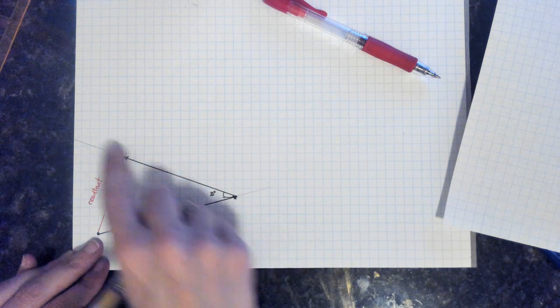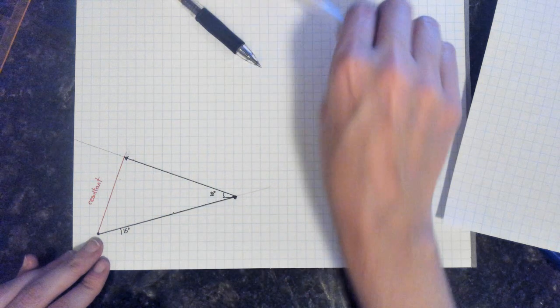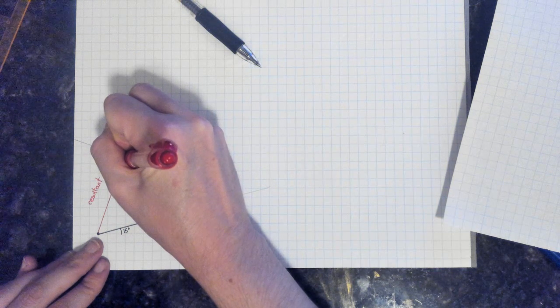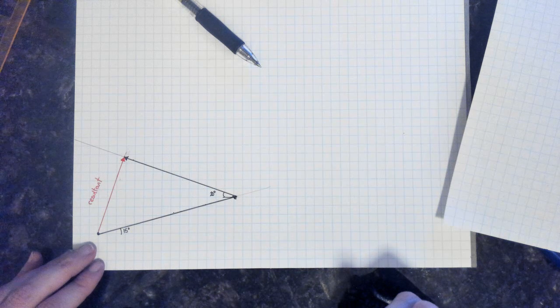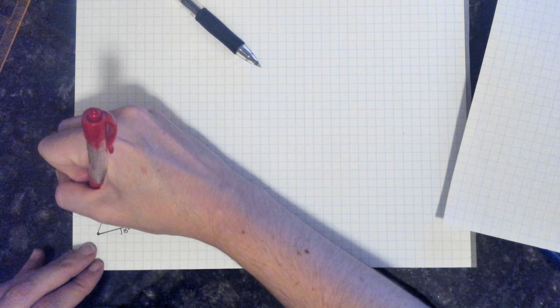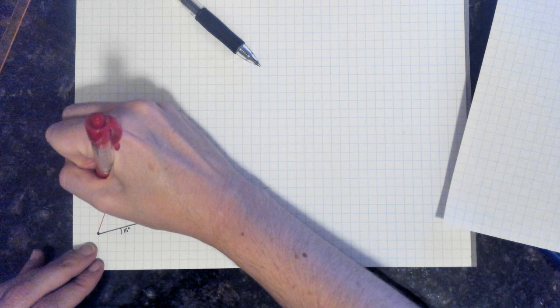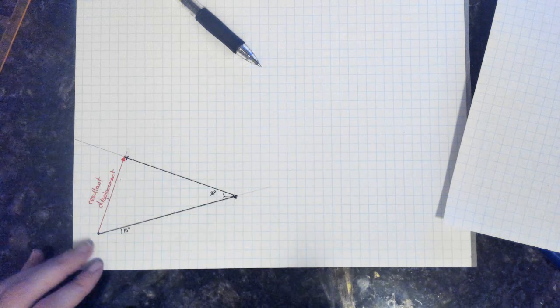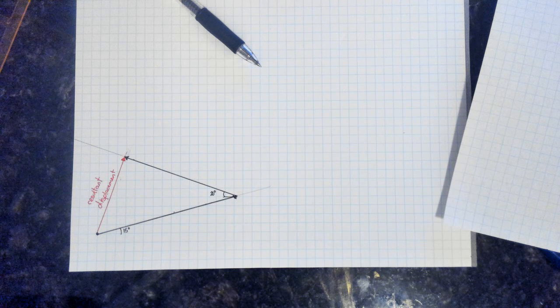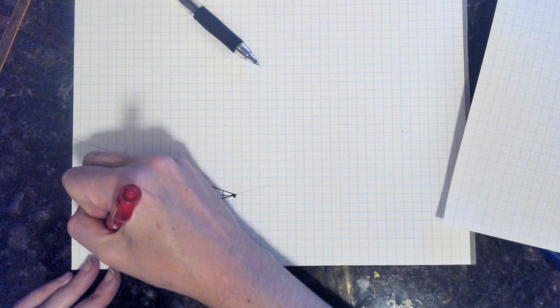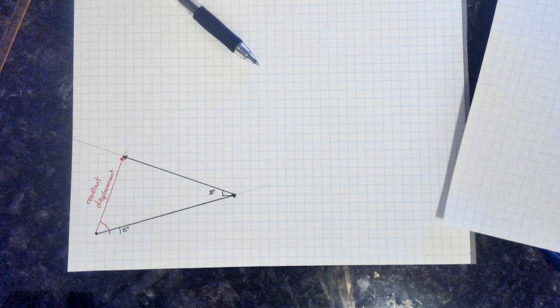So we have two vectors added together. So their result is this red line. And because this is for displacements, we call this a resultant displacement. There's a lot of different ways we can say a lot of different things in physics.